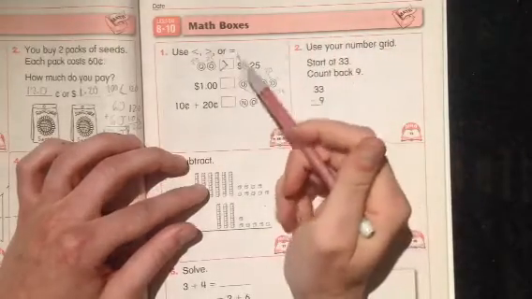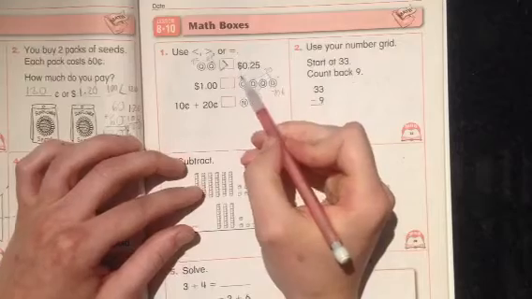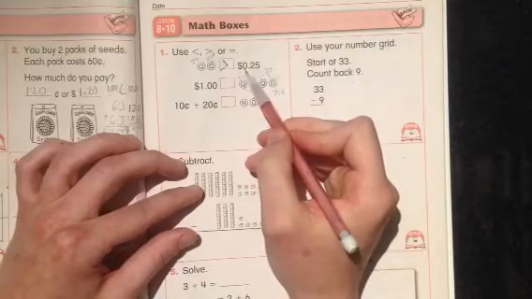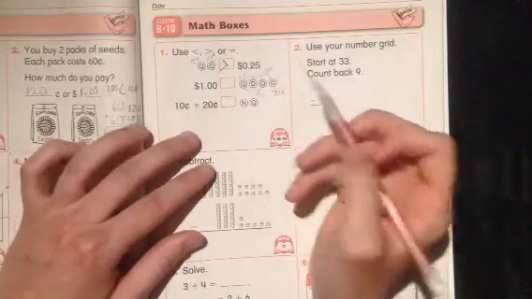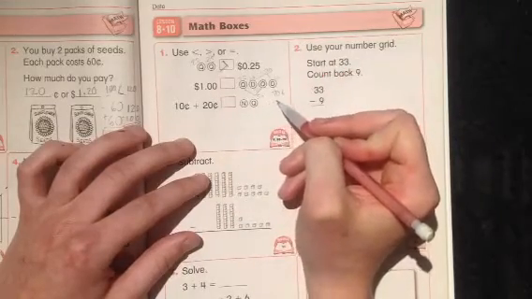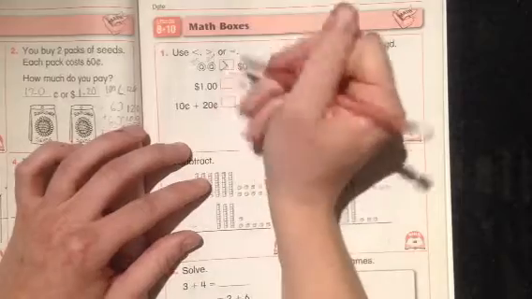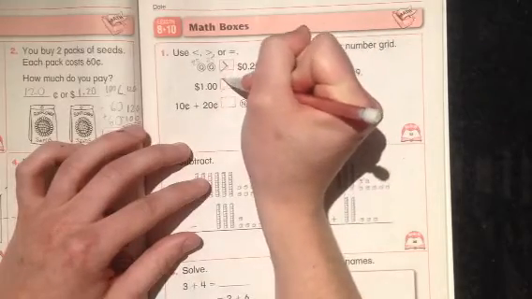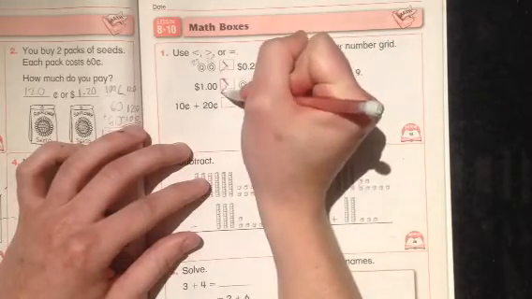This is getting kind of complicated for you guys, but that's okay. We're going to challenge ourselves, and we're going to get better, and we're going to grow every single day. So $1 is greater than, less than, or equal to 70 cents. It is greater than. I would rather have $1 than 70 cents.